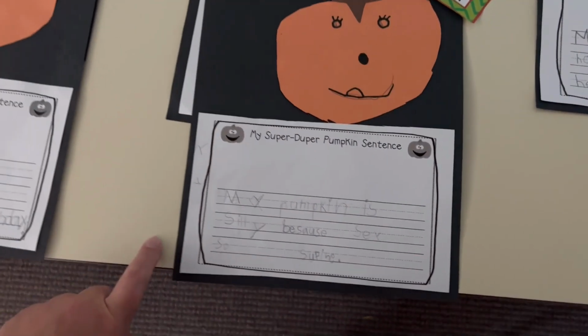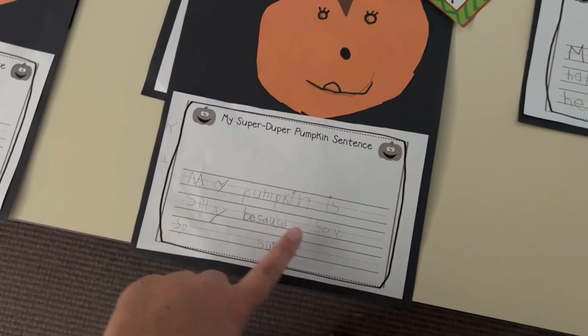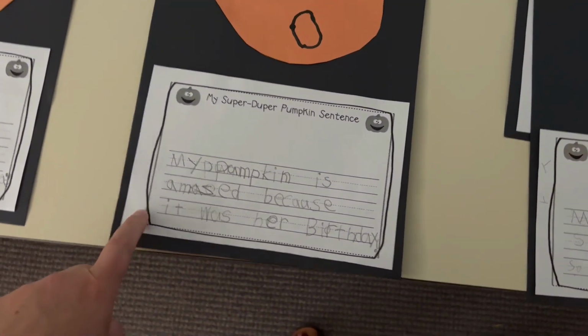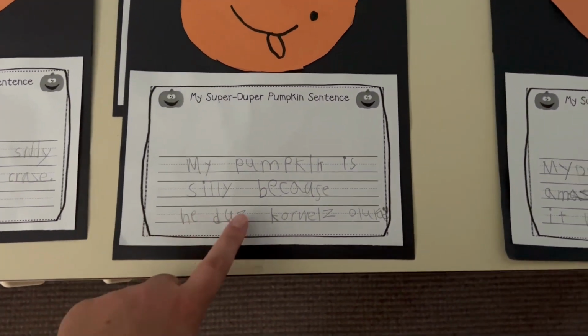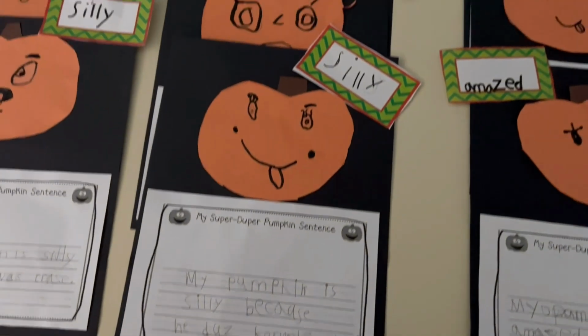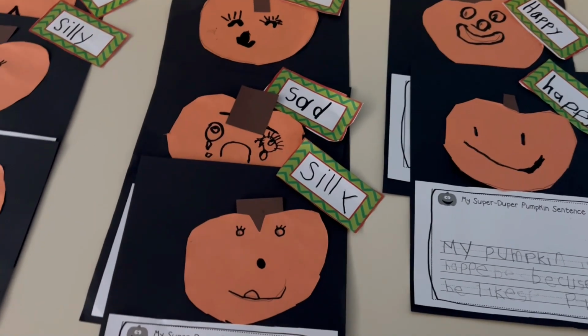So my pumpkin is silly because I think this one was she saw a surprise or something. My pumpkin is amazed because it was her birthday. My pumpkin is silly because he does cartwheels all around. So just some fun, cute little pumpkins. I think I'm actually going to put these on the bulletin board instead of in my classroom.